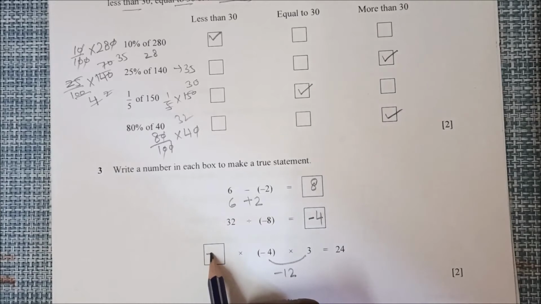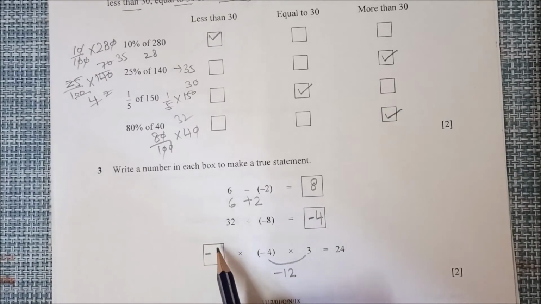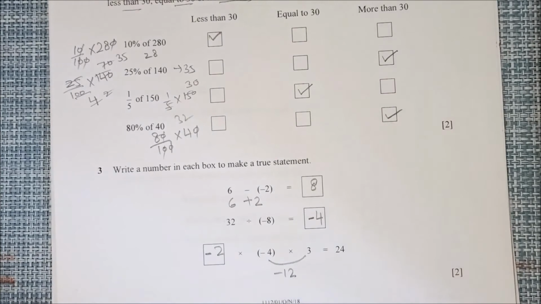So we need a number which makes this negative positive. So the number will be negative. So 12 times what gives you 24? Which is 2. So this is your answer.